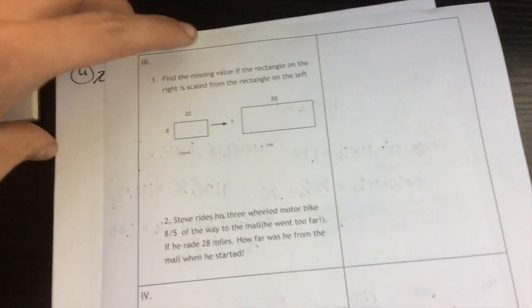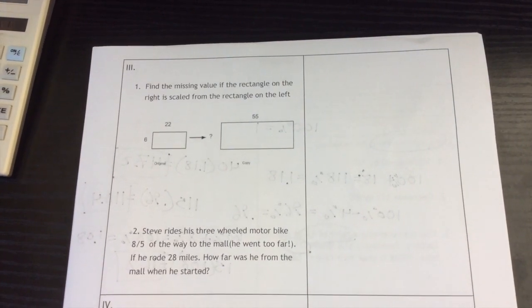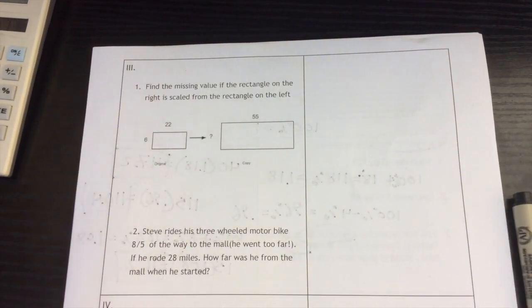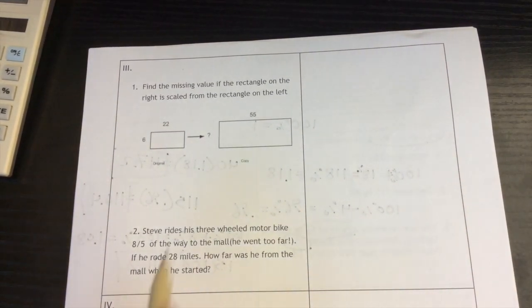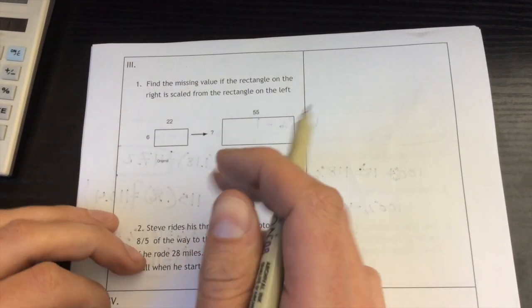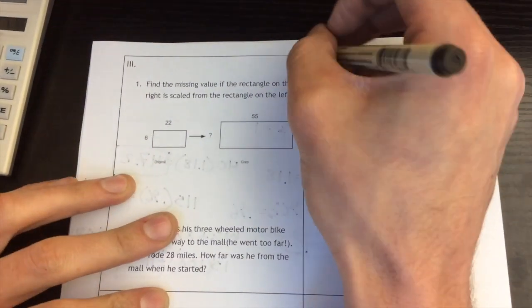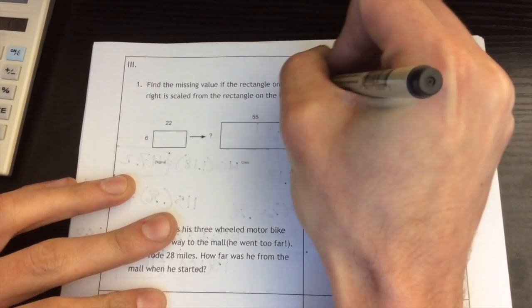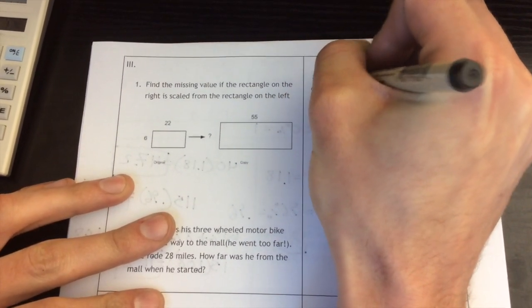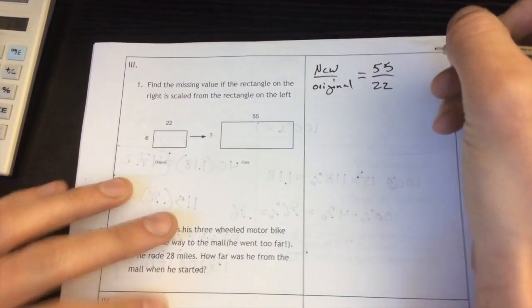All right, let's check out 3. A little messy here. Sorry, I don't have a second copy near me right now. For standard 3, find the missing value if the rectangle on the right is scaled from the rectangle on the left. So we need to look for a scale factor here. If you remember back a while ago when we did scale factor, it might have been chapter 2. Scale factor is new divided by original. So in this case, it would be 55 over 22.